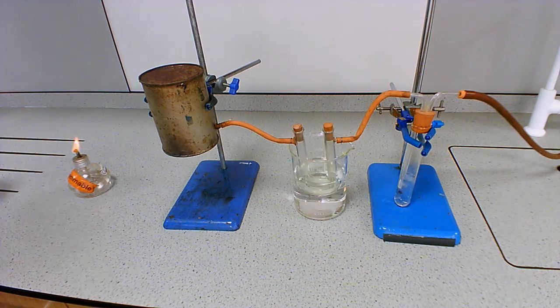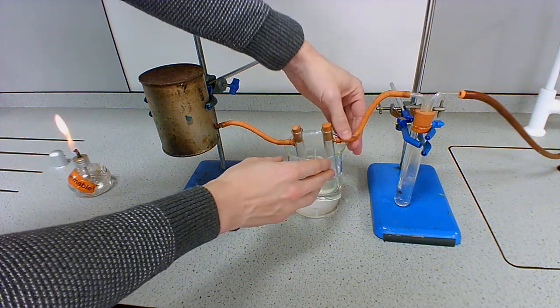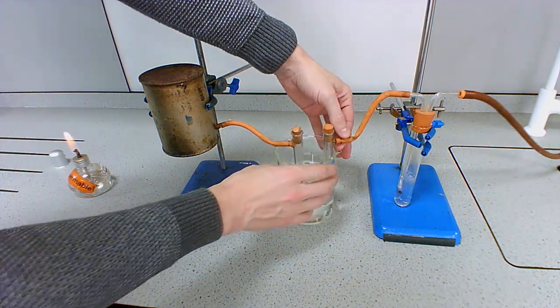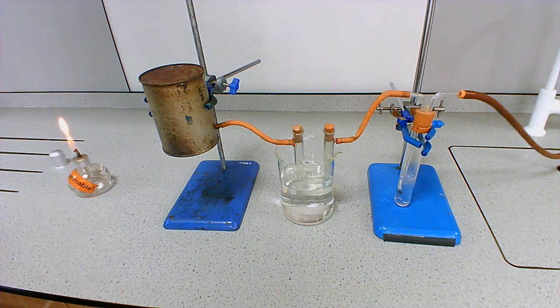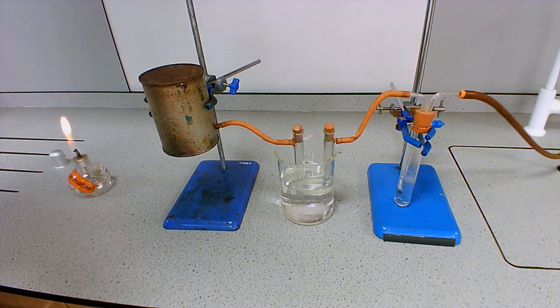Okay, what we have here is the combustion demo. Now this is very much the same setup as the diagram in your student pack. The purpose of this demo is to test and identify the two products of combustion. We should be familiar that the two products of complete combustion are carbon dioxide and water. So when a fuel combusts, you get carbon dioxide and water produced.